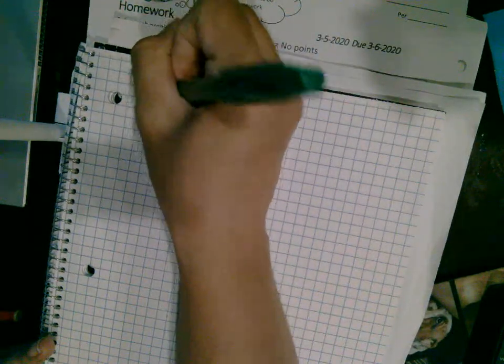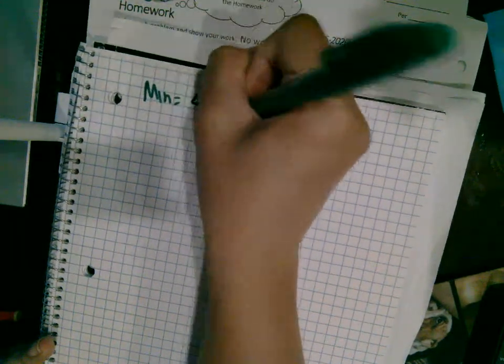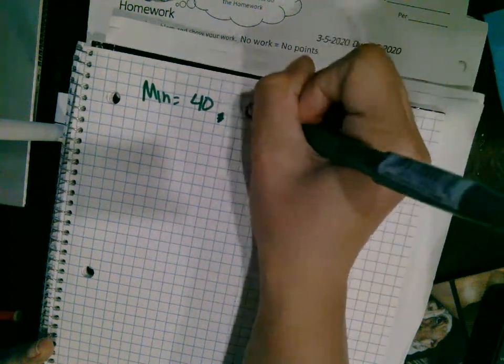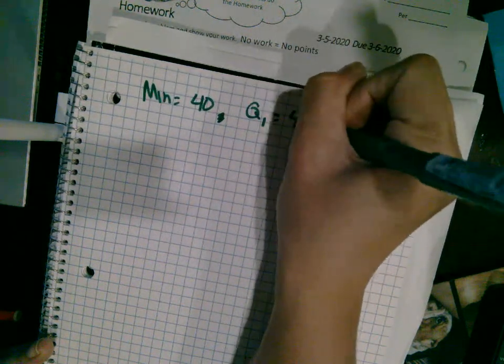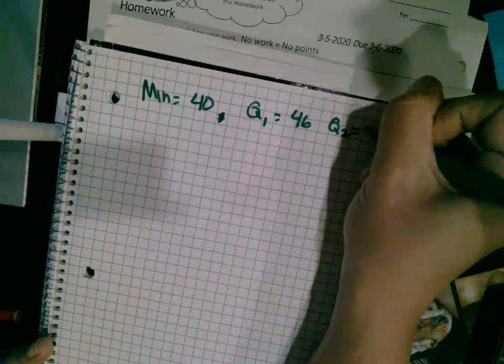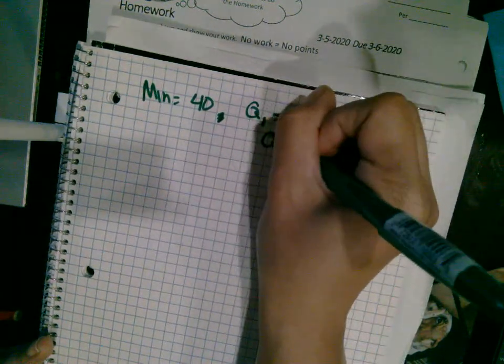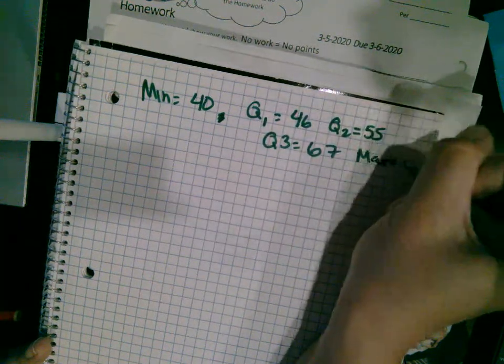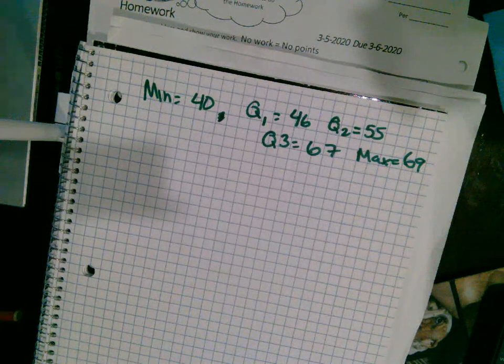All right. Okay, so minimum from yesterday was 40. Quartile 1 is 46. Quartile 2 is 55. Quartile 3 is 67. And maximum is 69. Okay? So we're going to draw a number line.